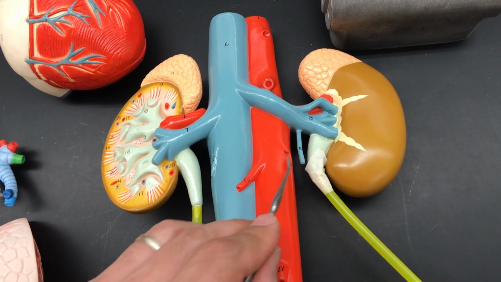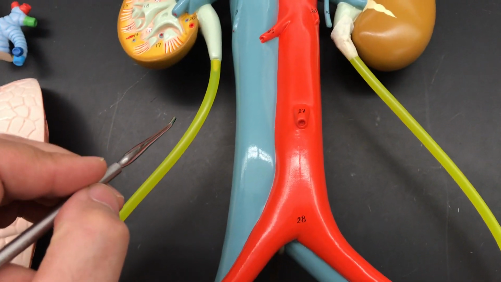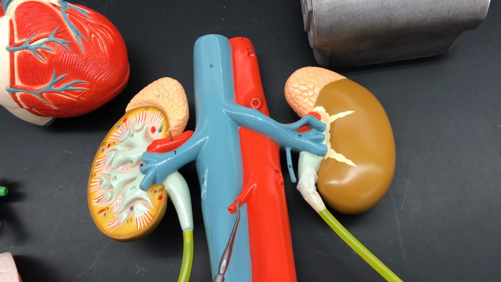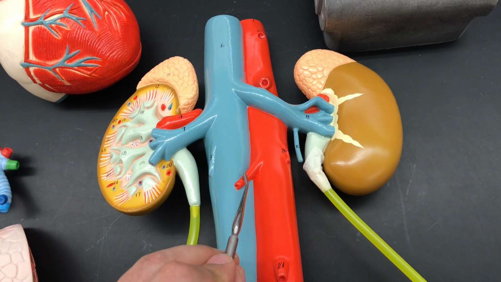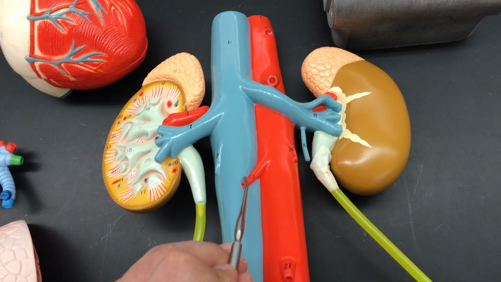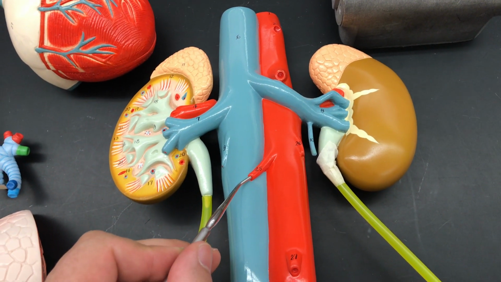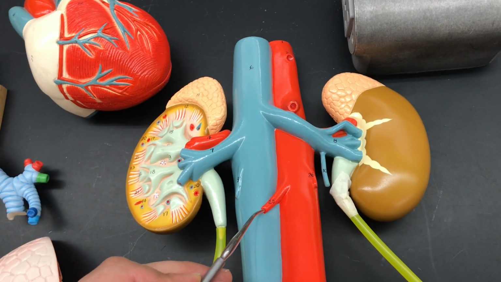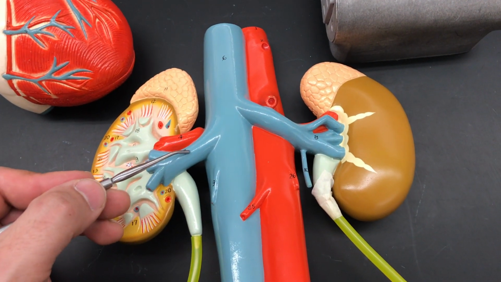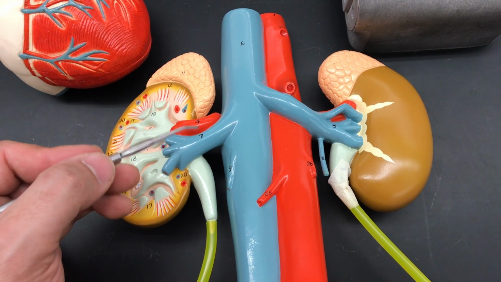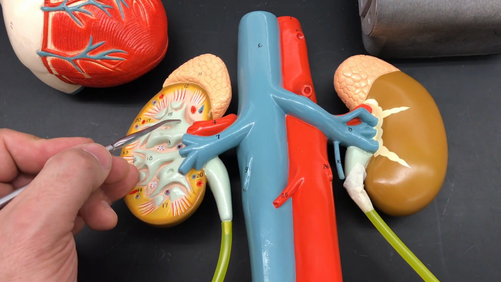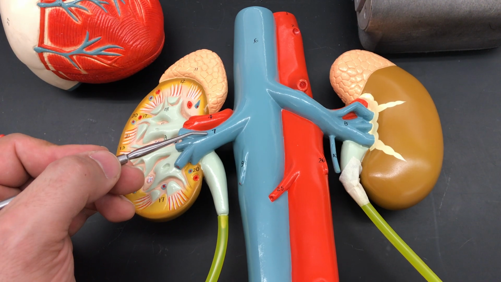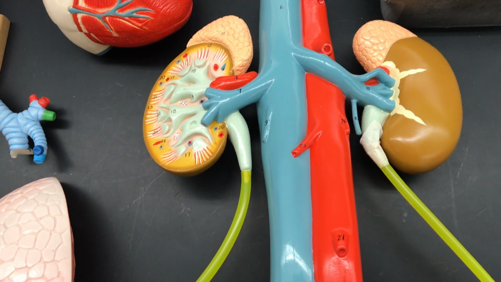And then the two coming off the sides, these would be your right and your left gonadal arteries. Or you could say right testicular artery or right ovarian artery, if you know the sex. These would be your right renal artery and right renal vein there.